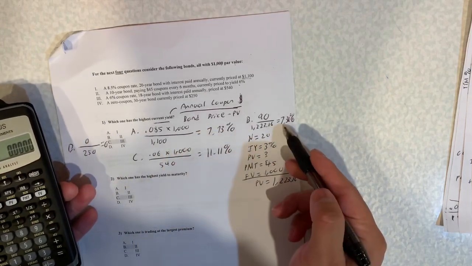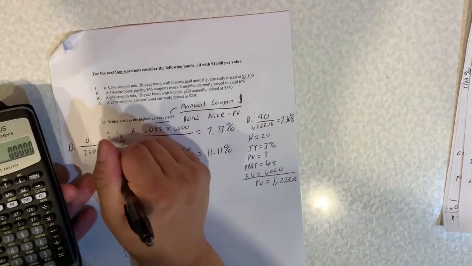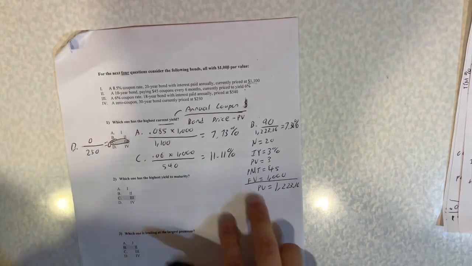Now, of these answers that we just found, which is the highest current yield? So which is the highest percentage? It's C. So C is our answer.